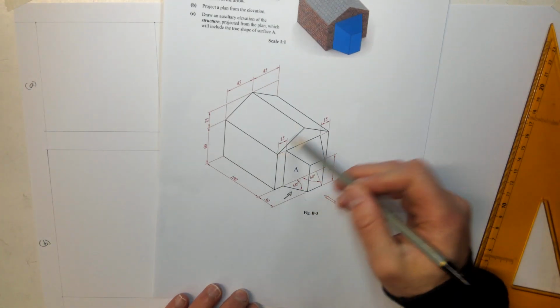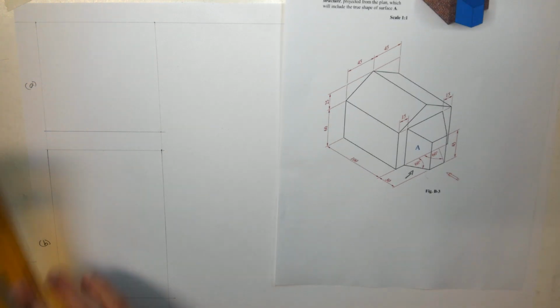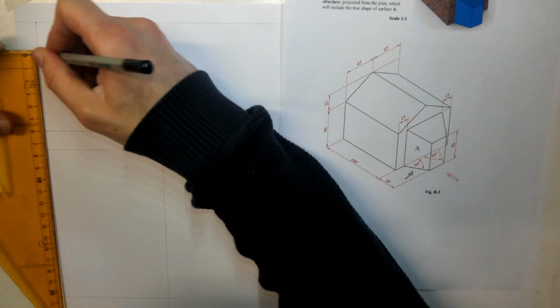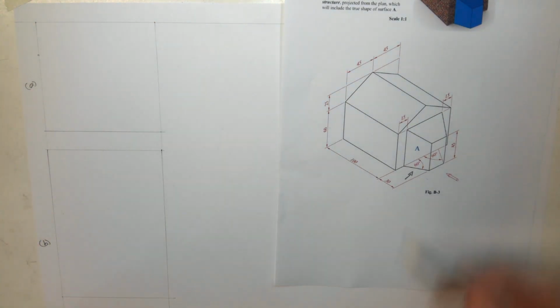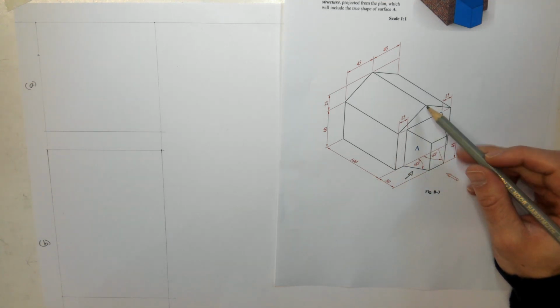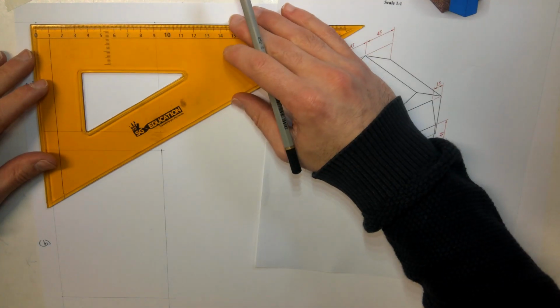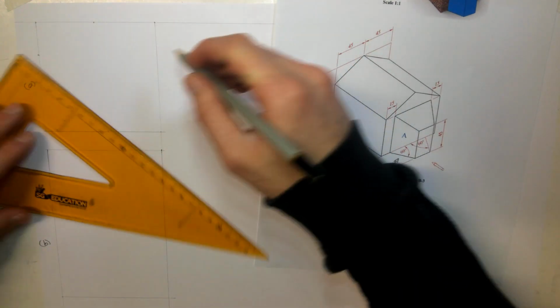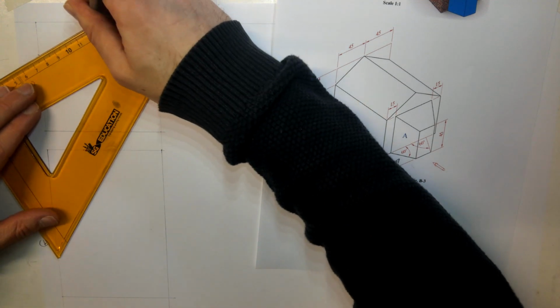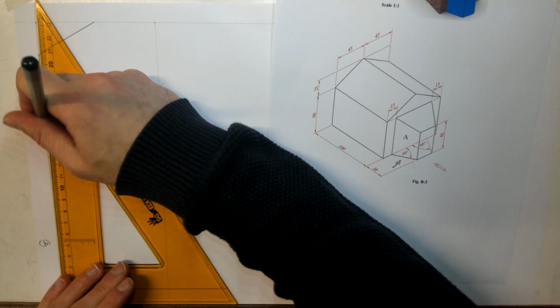So to start off part A, I'm going to draw my outline here first of the actual house itself. My first height up, I'm told is 60 mil for this line here and this line here. Then sloping at an angle to meet the top point at the middle, which is 45 across. So I can draw my outline in heavy here.